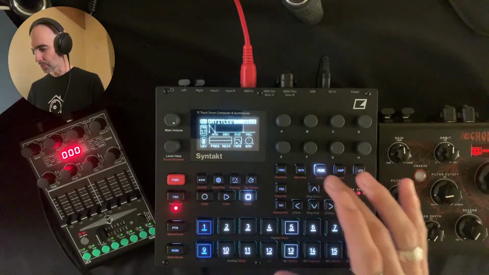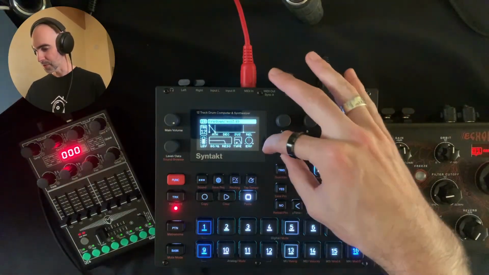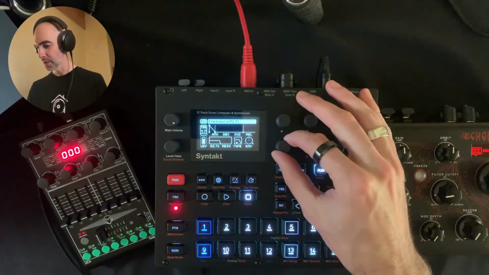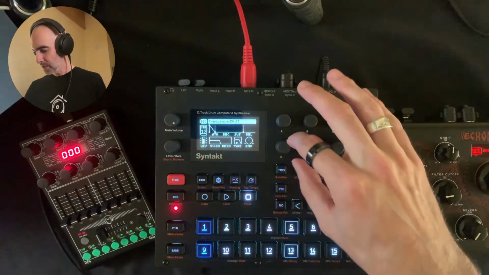So this will open and close the filter. Well, this will move the filter synchronized with the notes.